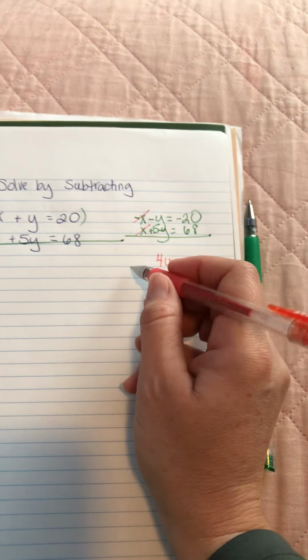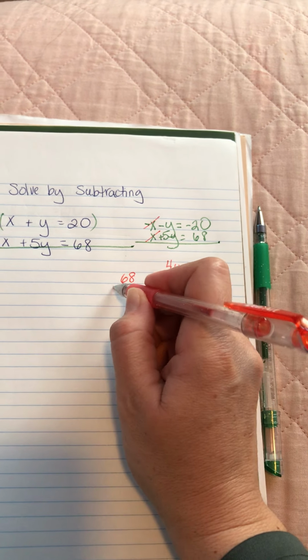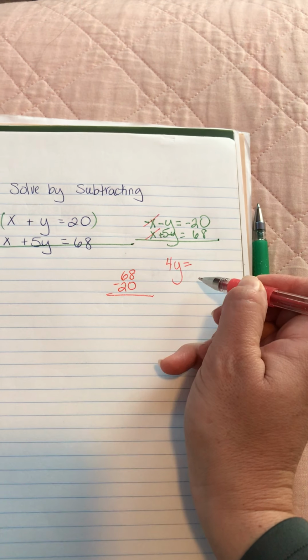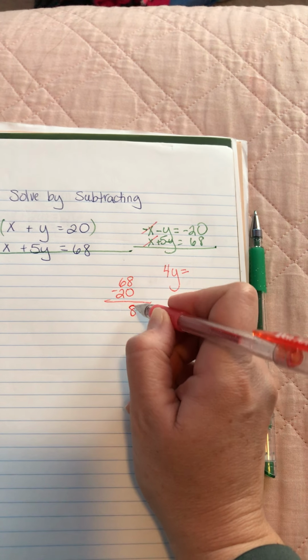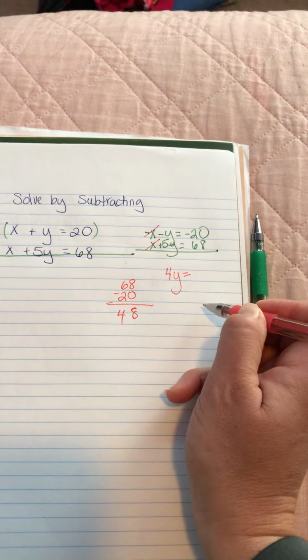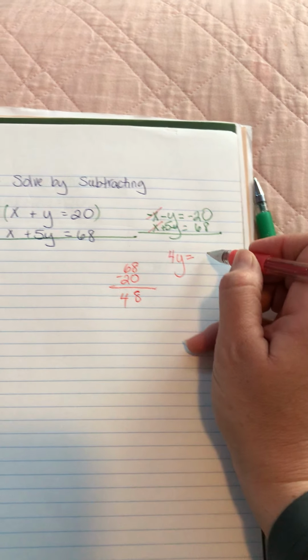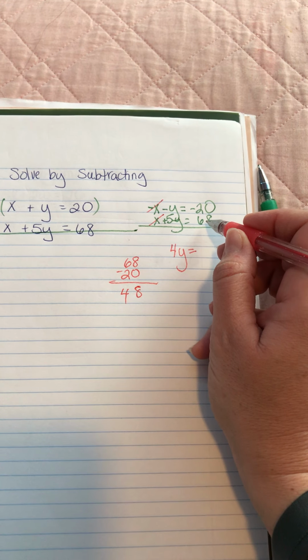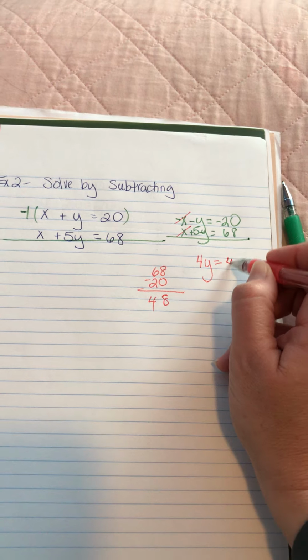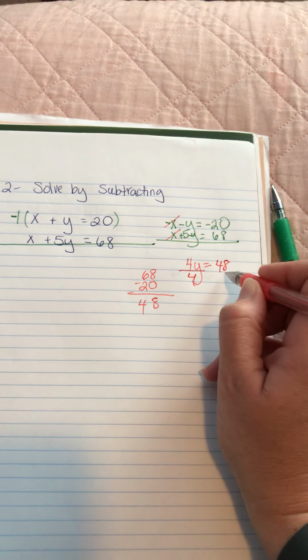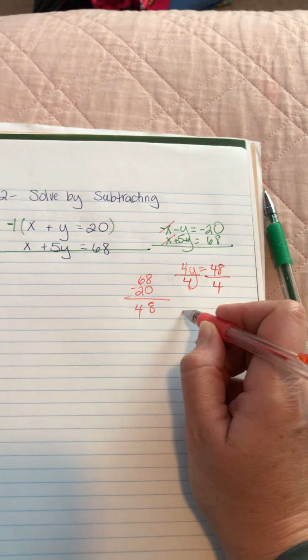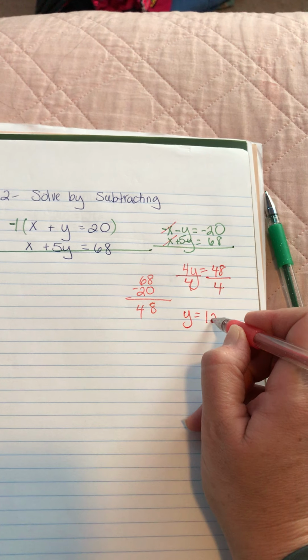Okay, so let's subtract. We get 48. Positive because the 68 was larger. So 48 divide by 4, and y equals 12.